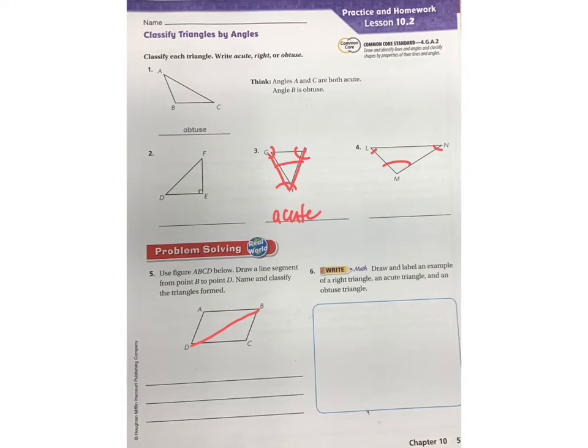Name and classify the triangles formed. Wait, do we have to name and classify them? Yeah. Okay, so we should write triangle and triangle.